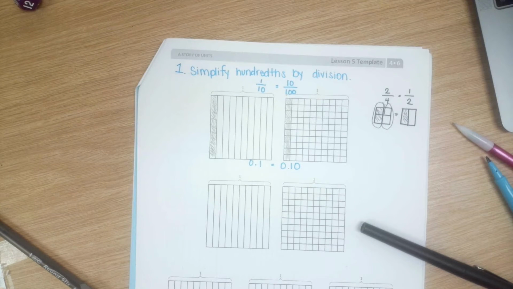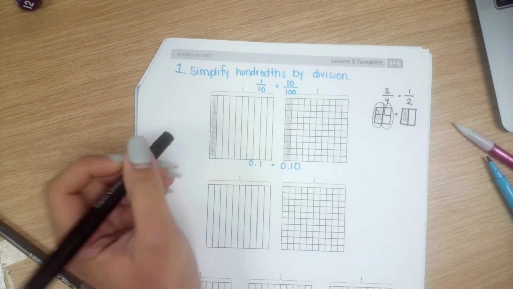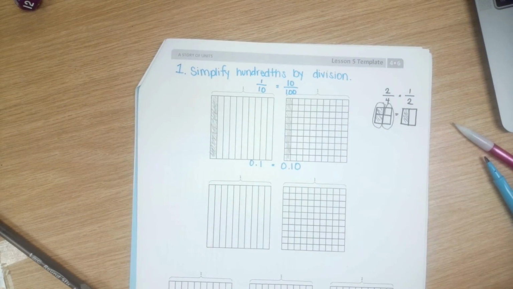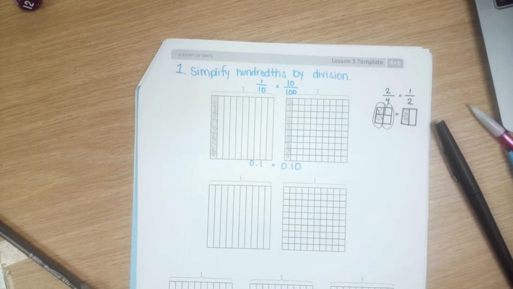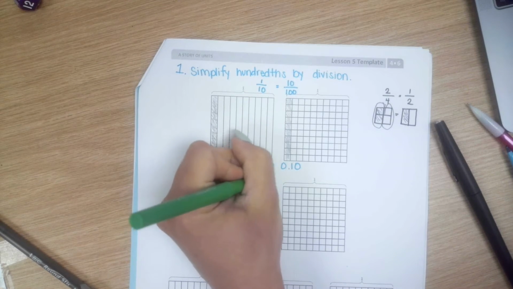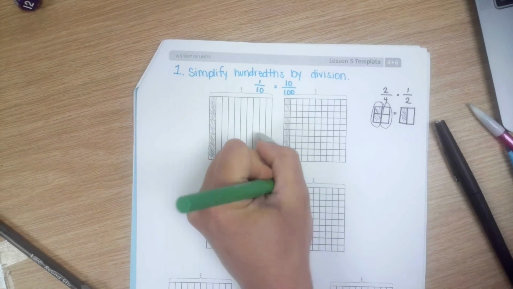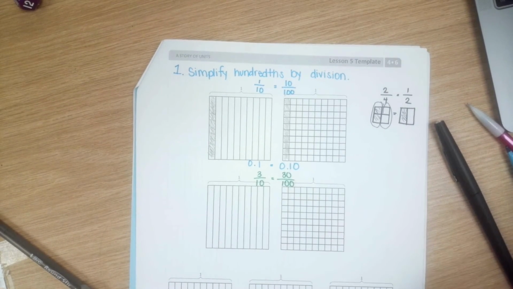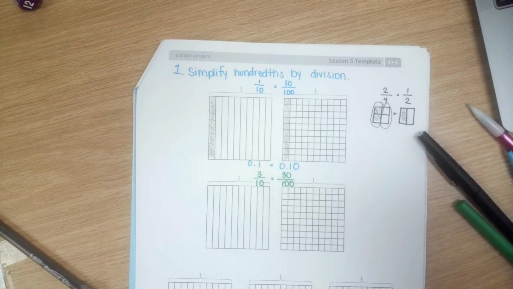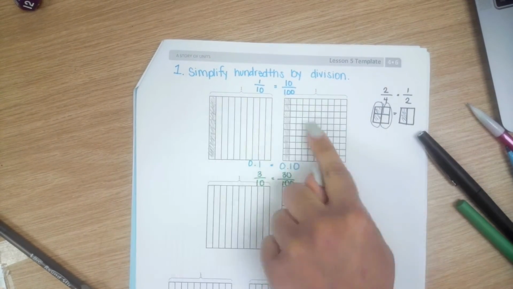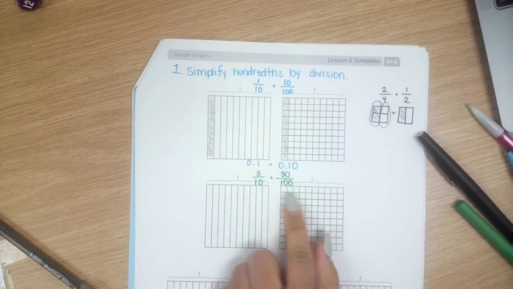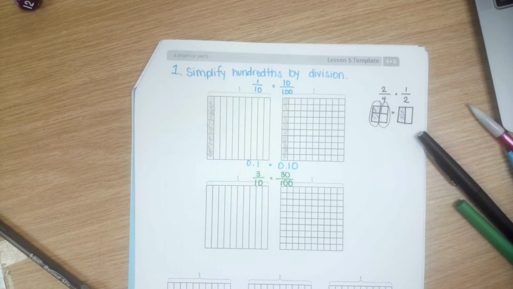So let's practice this one more time, and I'm going to do it with 3/10 and 30 hundredths. I'm going to model this in green. I want to model that 3/10 is equal to 30 hundredths. So think about, where do I start? What do I need to do? How can I show these are equivalent using division? Now that we've identified that step, what is the process I can use if I don't want to make the model to show the similarity between these two?